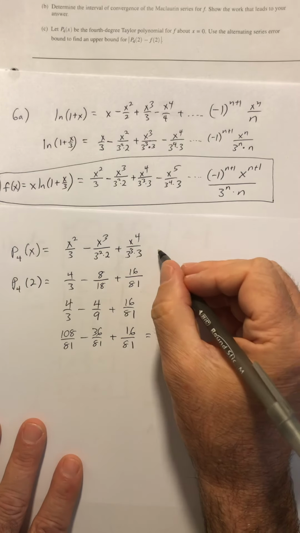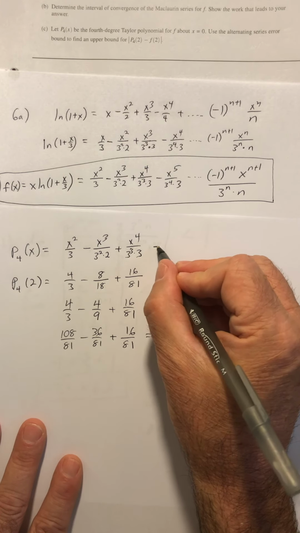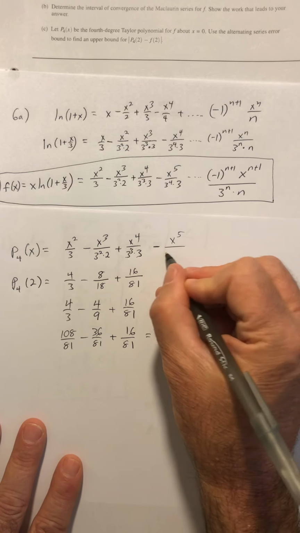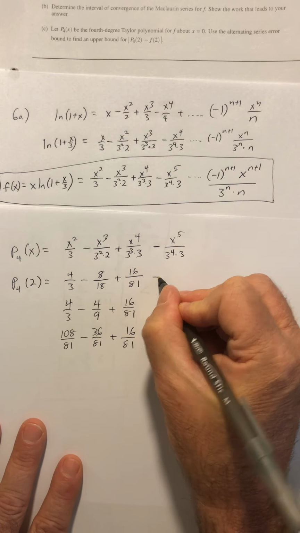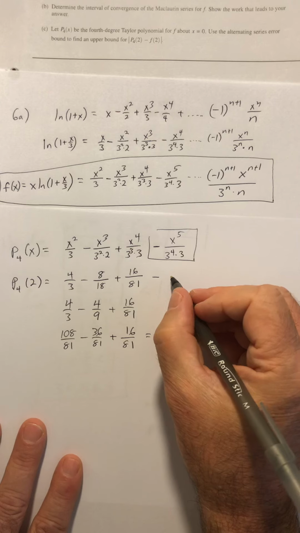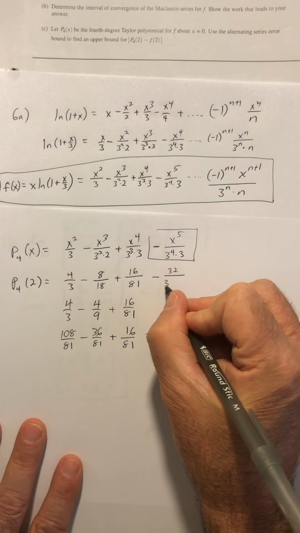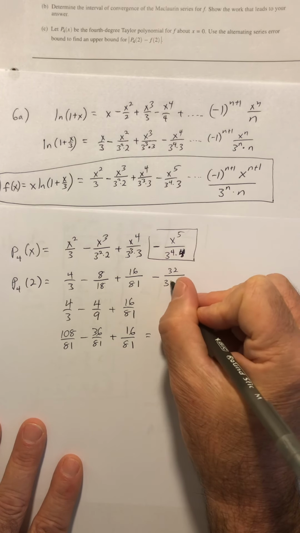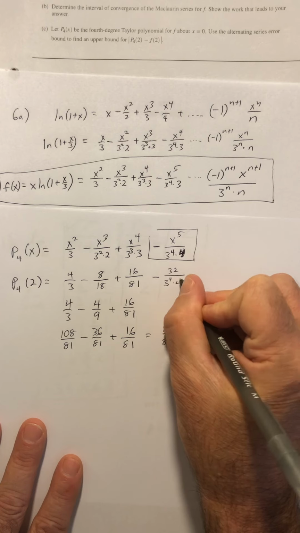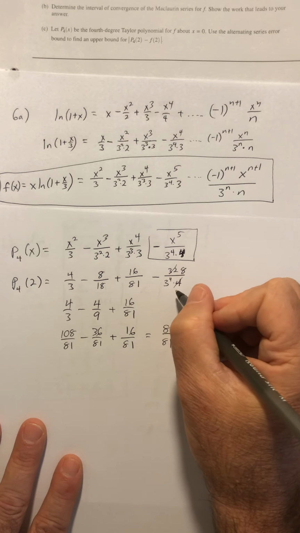The error, remember that the error in an alternating series is simply the next term. So I'm going to go ahead and write this next term to help me figure out the error. That next term would be this right here. When I plug in 2, 32 over 3 to the 4th. Oh, you know what? This is a 4. I made a mistake there. 3 to the 4th times 4. I can simplify that to be 8 over 3 to the 4th.